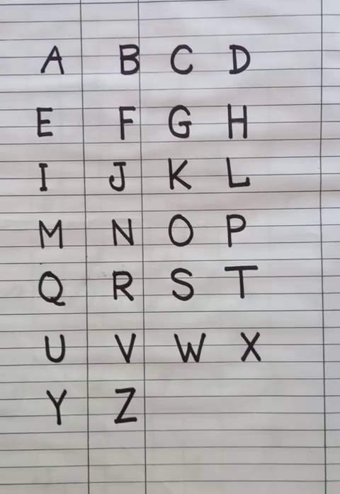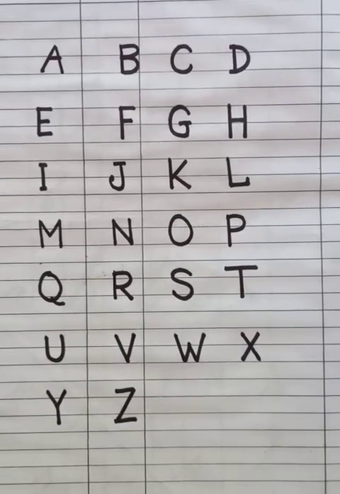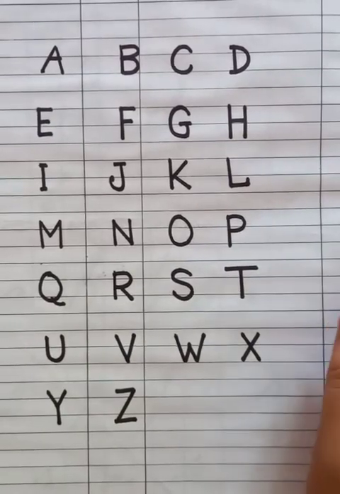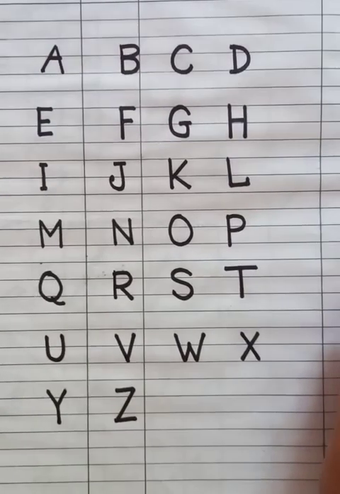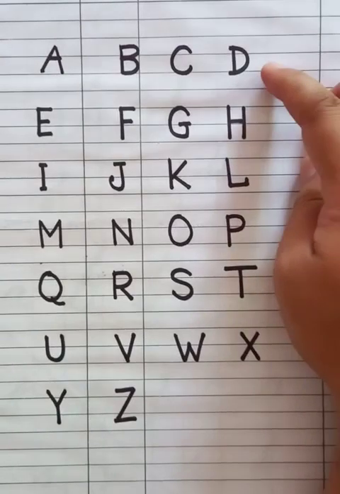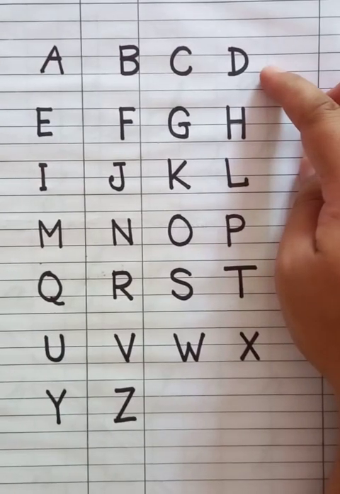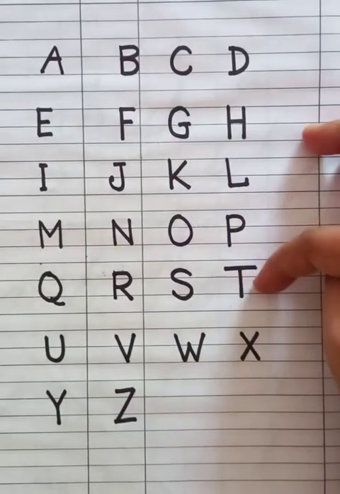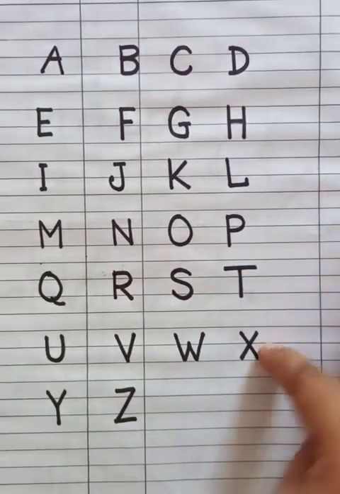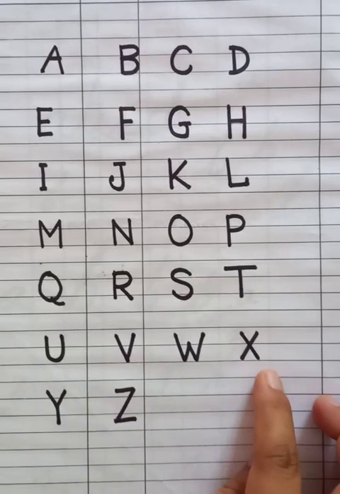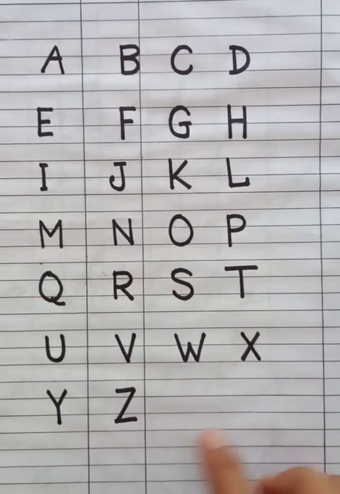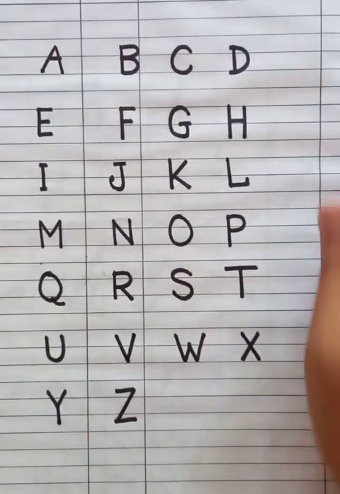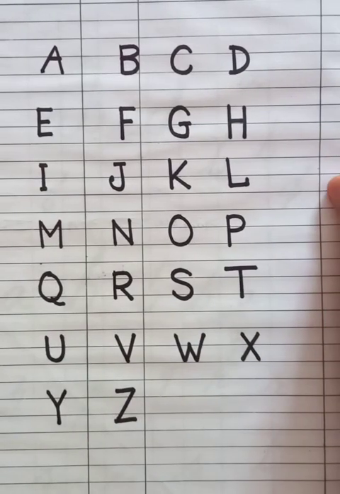Okay, all right, so you can see here there are 26 alphabetic letters. 1, 2, 3, 4, 5, 6, and 6 multiplied by 4 is 24, and 2 more is 26. So all the alphabetic letters are here. You can do the practice.